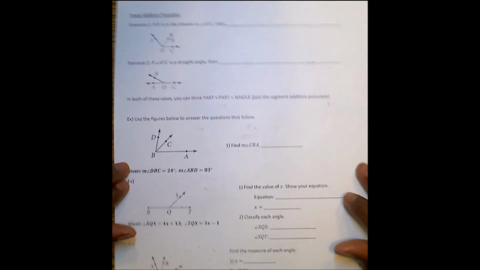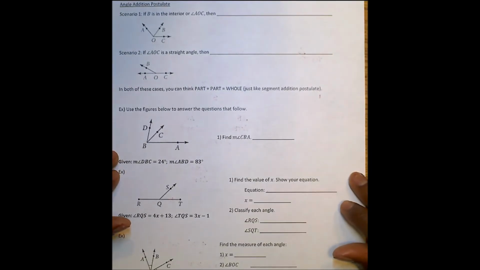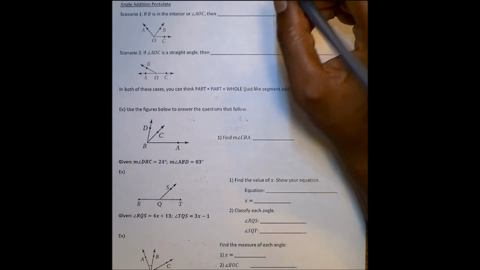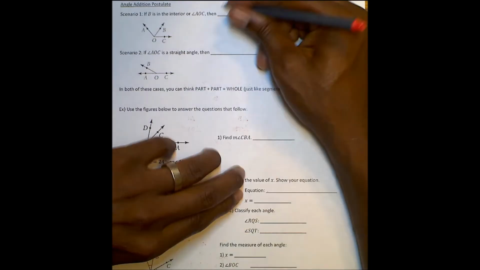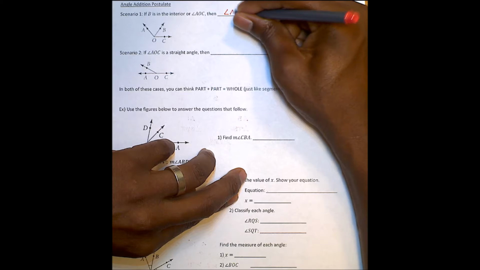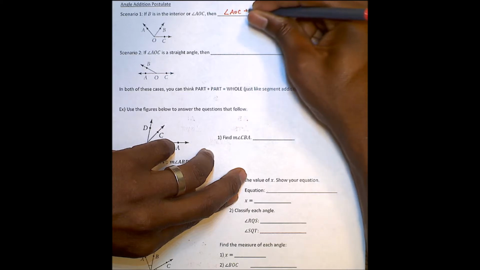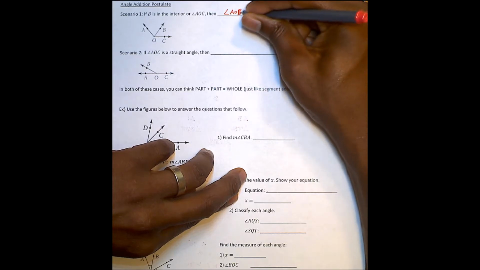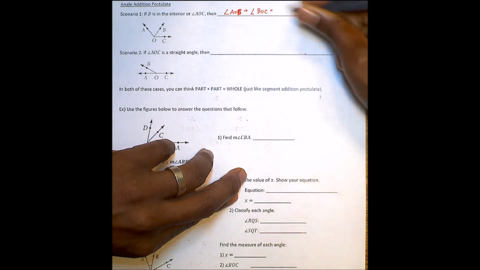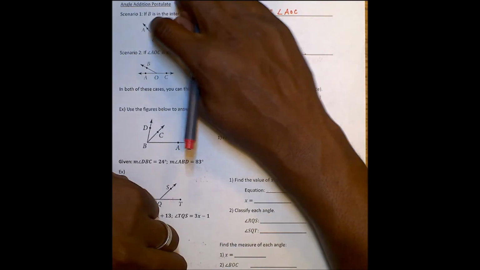So now let's talk about the angle addition postulate, and this is very similar to the segment addition postulate. Scenario 1 says if B is in the interior of angle AOC, just like our diagram shows here, then we can say that same part plus part equals whole: angle AOB plus angle BOC equals angle AOC. So again, part plus part equals whole.